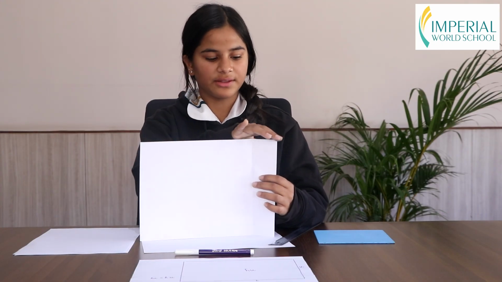Now the paper is divided into two parts. Let's say this is x, this is y, and this is z. Now I'll be drawing it on the paper.